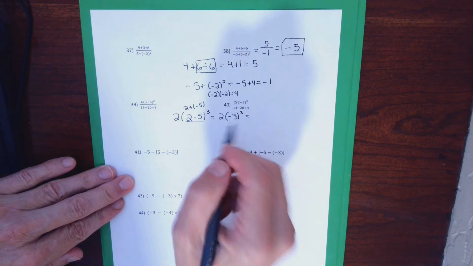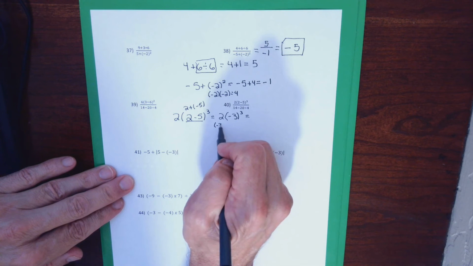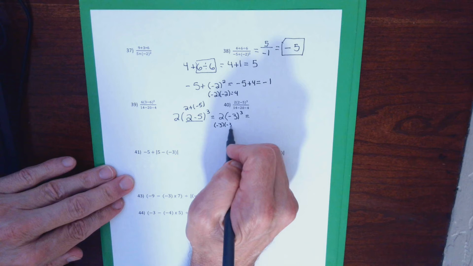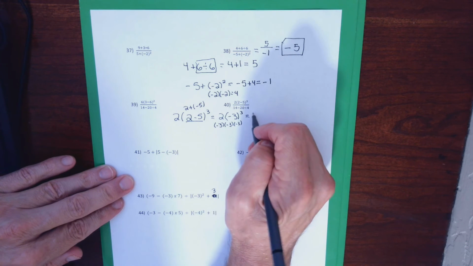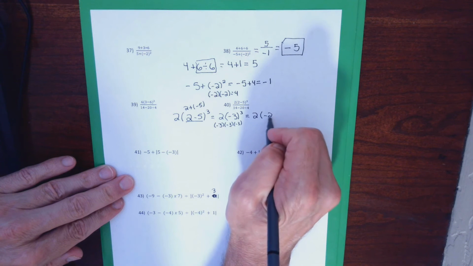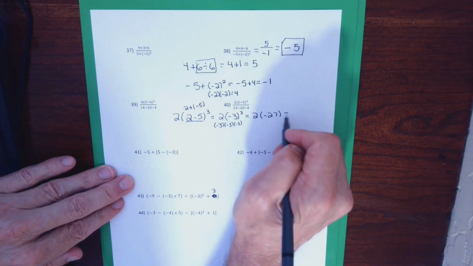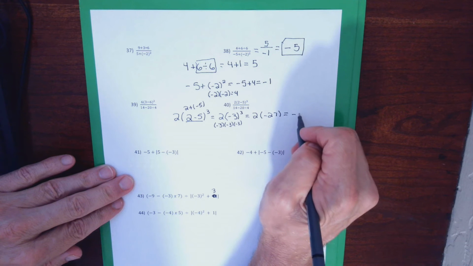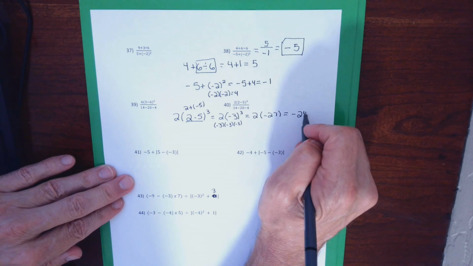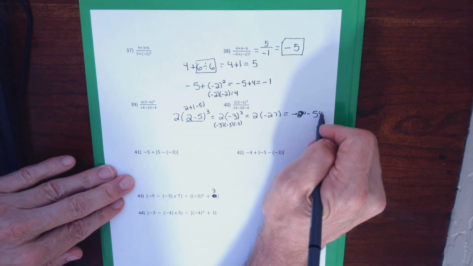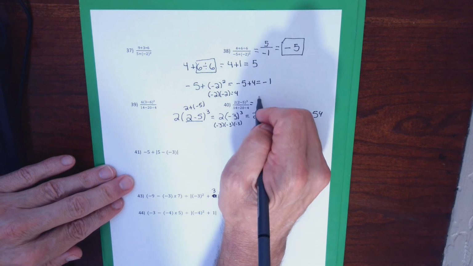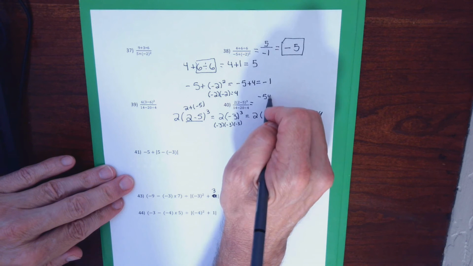Next step in the numerator is the exponent. Negative 3 cubed is negative 3 times negative 3 times negative 3, and that's negative 27. And then I finish up the multiplication. Positive times a negative is a negative. 2 times 27 is 54. So if I haven't messed up, the numerator comes out to negative 54.